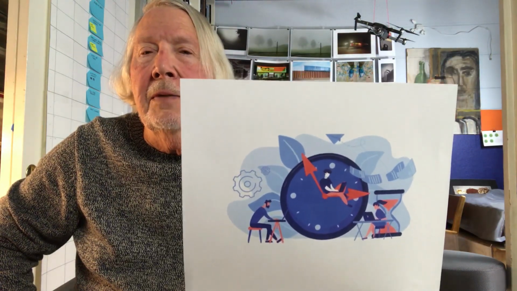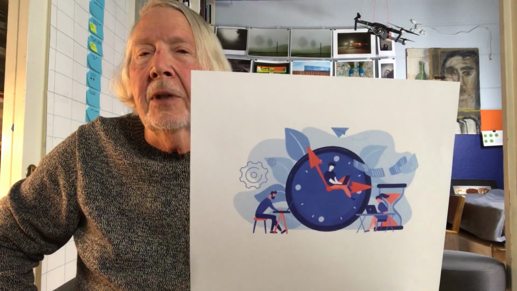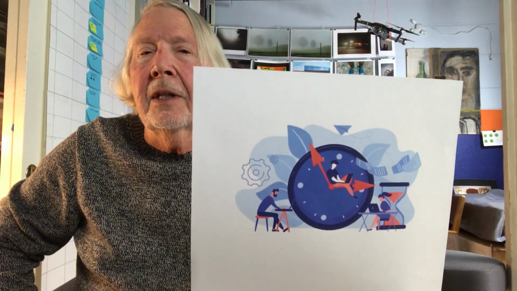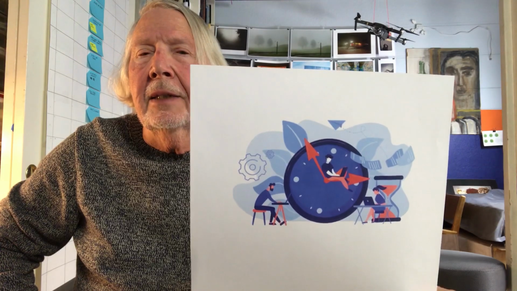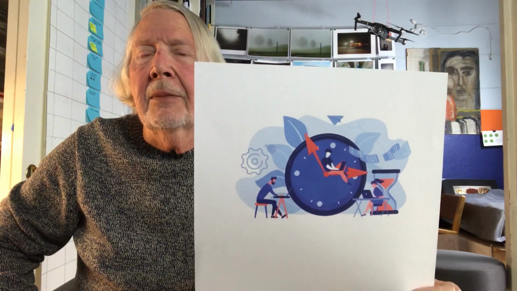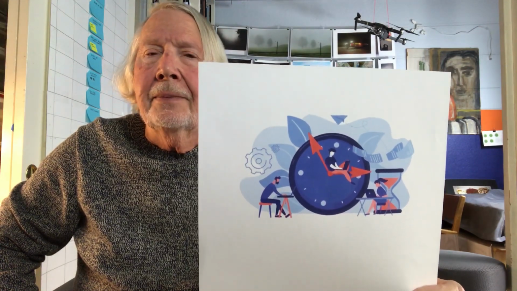Now, time management is always an issue for everybody. I don't care if you're a student or whether you're whoever you are. You have to keep track of deadlines, and you have to keep track of how you are going to plan to get your assignments done on time.